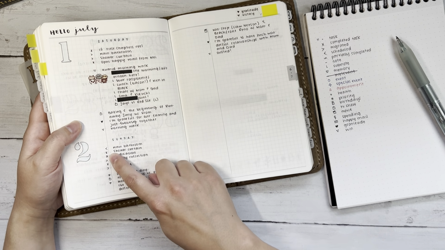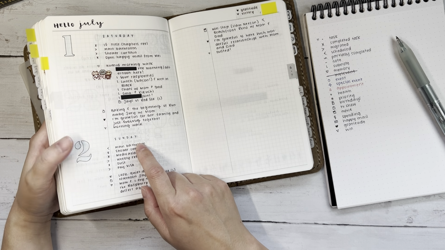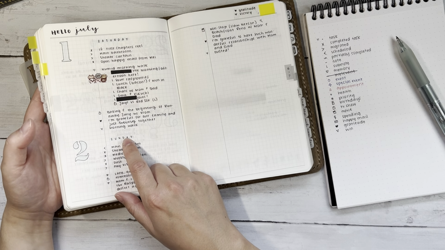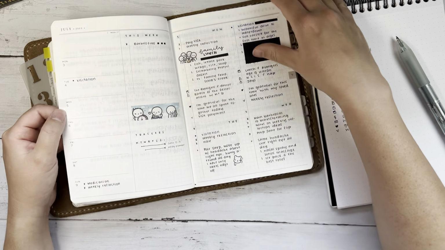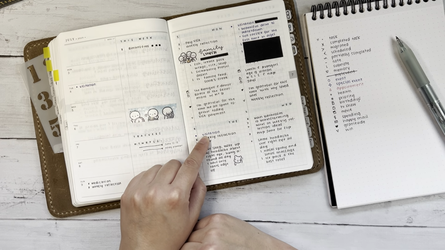Another movie. We've got migrated. Oh, main bathroom. I think I ended up, yes, for this one, I scheduled for a different week because it was already Sunday. So here we do have an event. I mark it in the weekly and then in the daily as well.